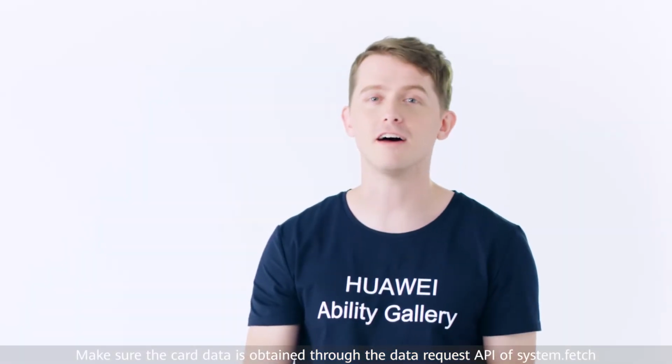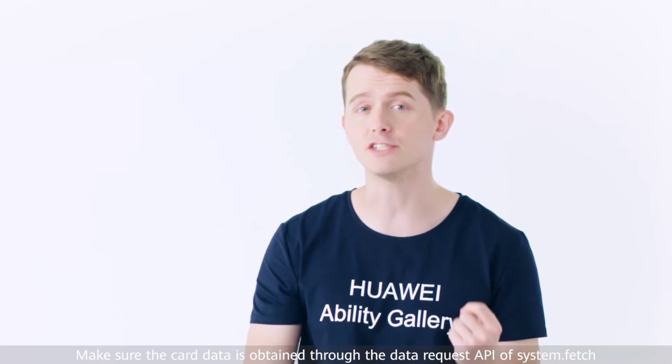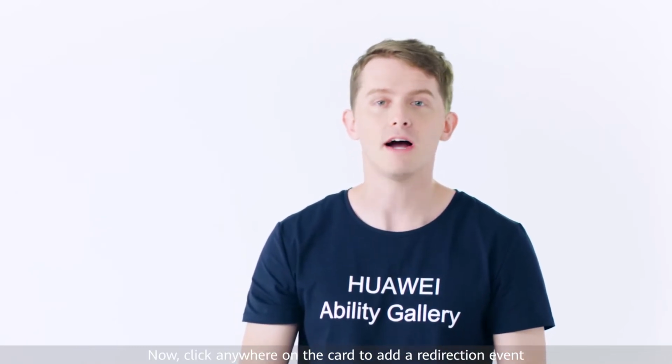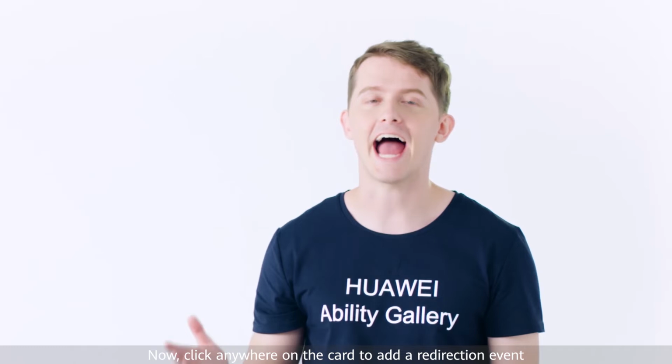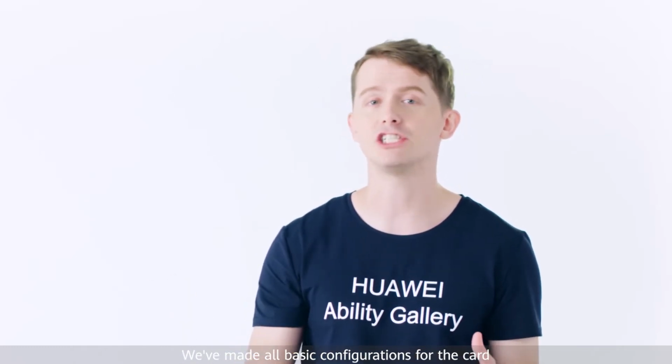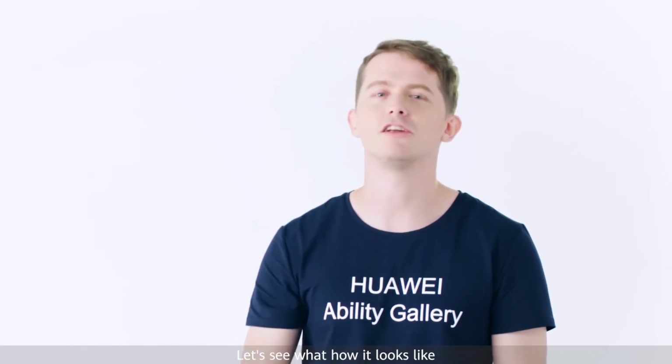Make sure the card data is obtained through the Data Request API of system.fetch. Now, click anywhere on the card to add a redirection event. We've made all basic configurations for the card. Let's see what it looks like.